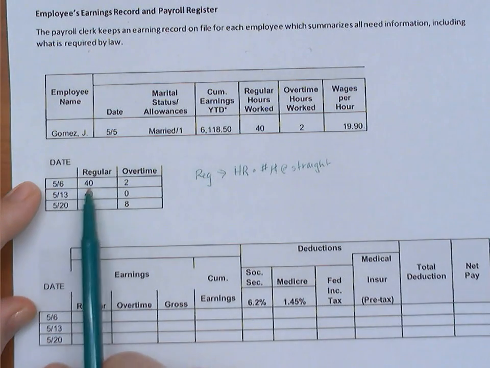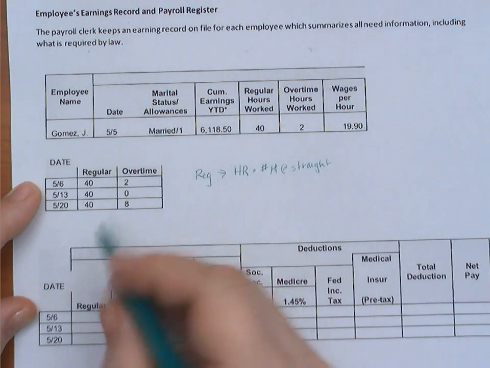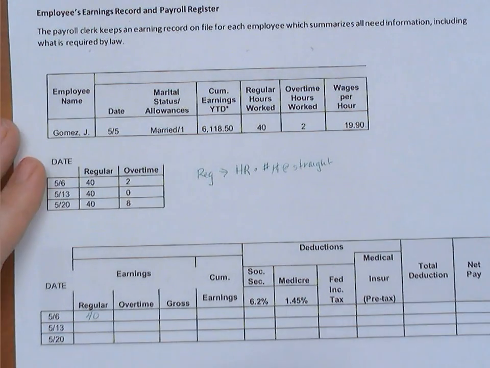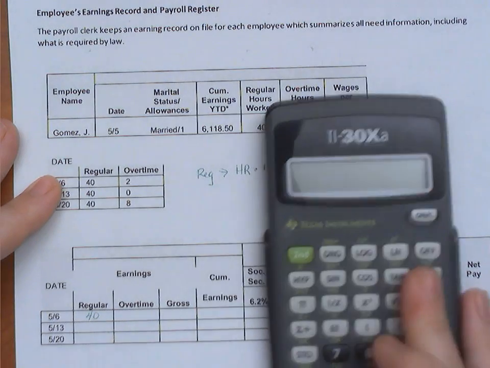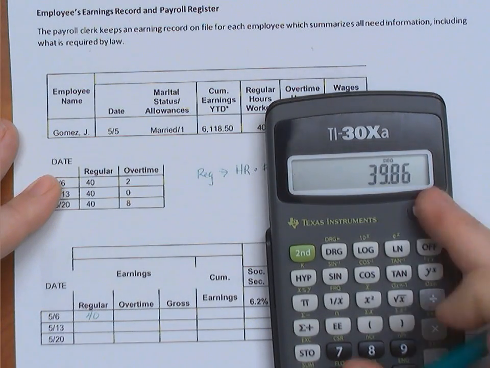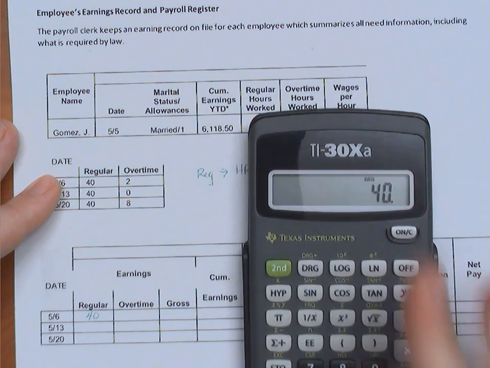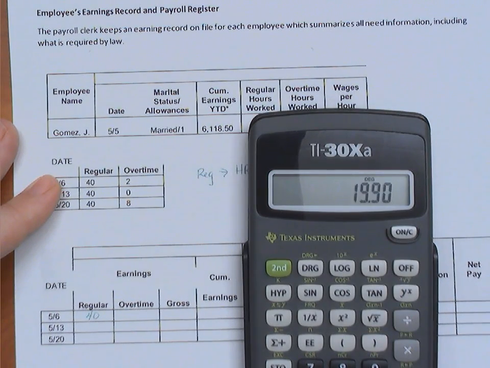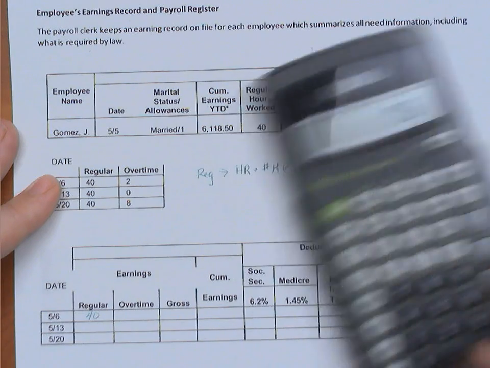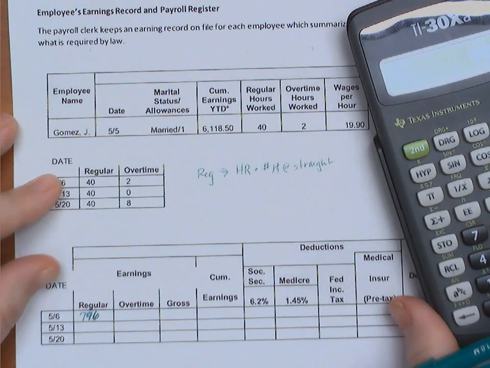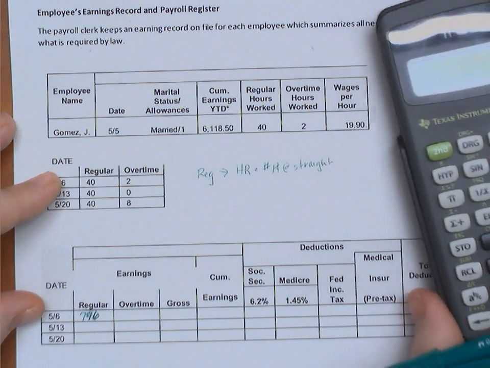So for this person, they worked 40 hours. I'm sorry, we need to find the total. So we take the 40 hours and multiply it by the $19.90, which is his hourly rate. And so he made $796 in regular pay on the week of 5.6.